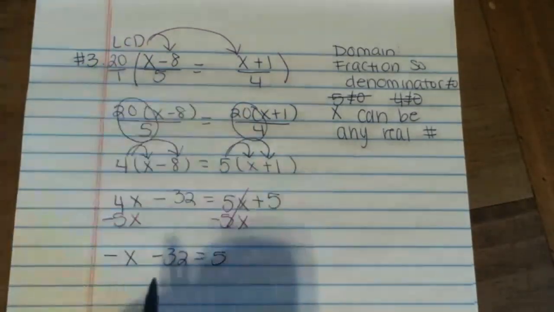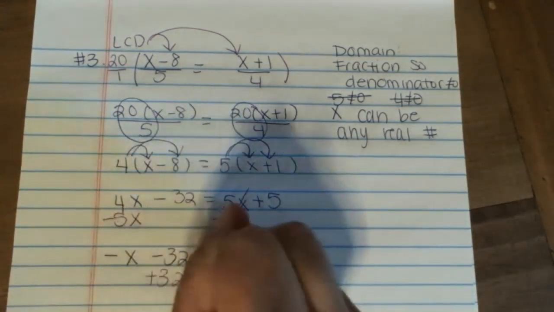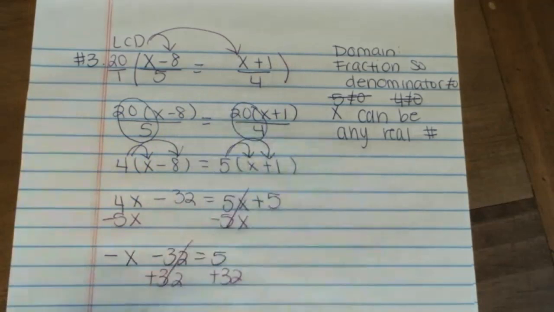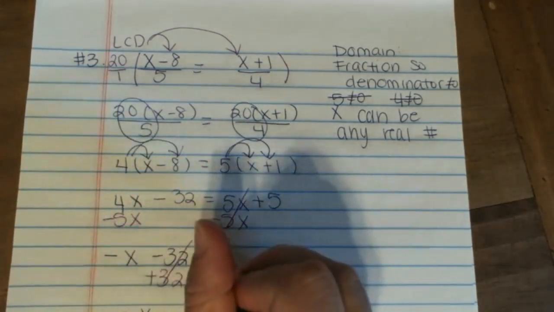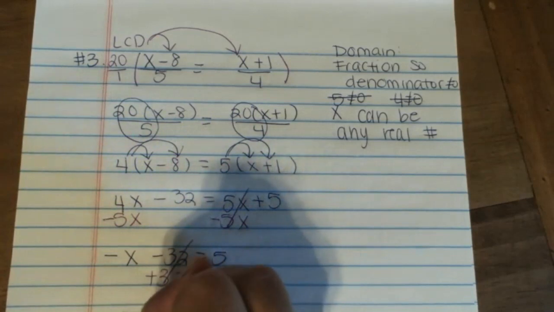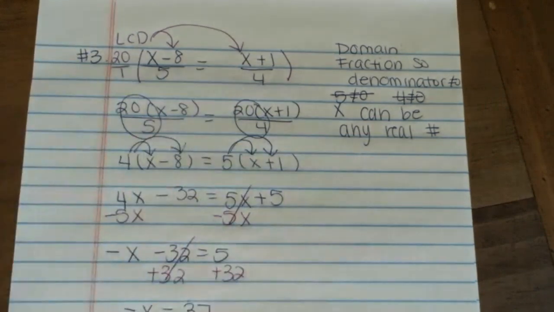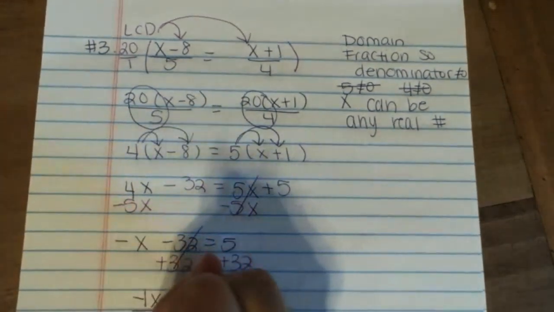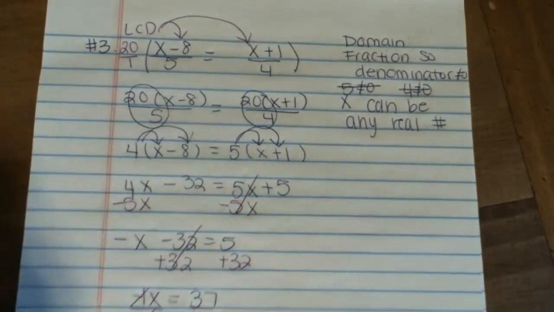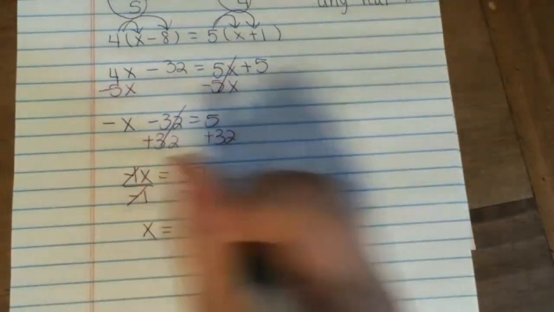Still combining like terms, let's move this negative 32 to the other side of the equation. We can do that by adding 32 to both sides. That way negative 32 plus 32 cancels out. Negative x equals 5 plus 32, which gives us 37. Last but not least, getting x by itself, it's negative x, or negative 1 times x. So I can divide both sides by negative 1, so that way those cancel. We're left over with x equals 37 divided by negative 1, which is negative 37.